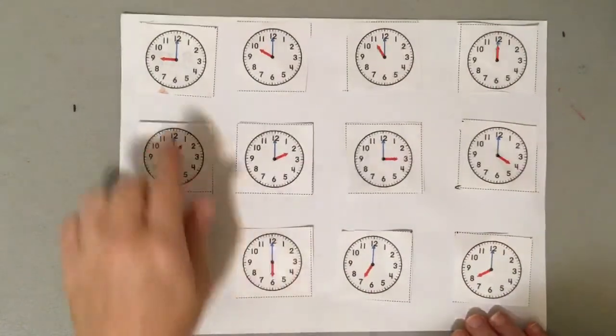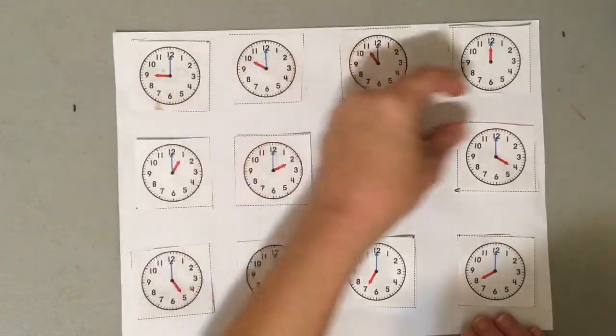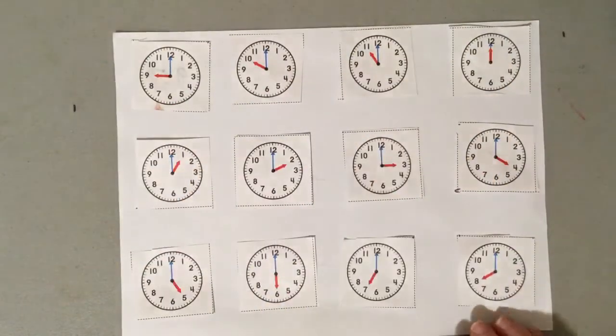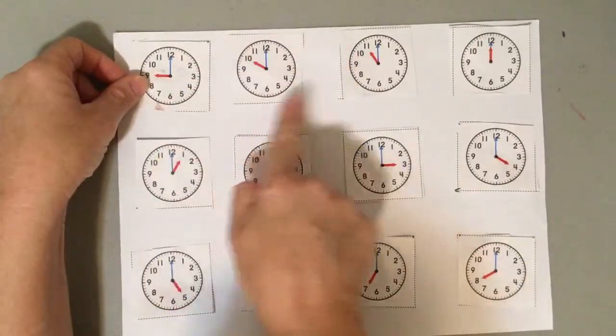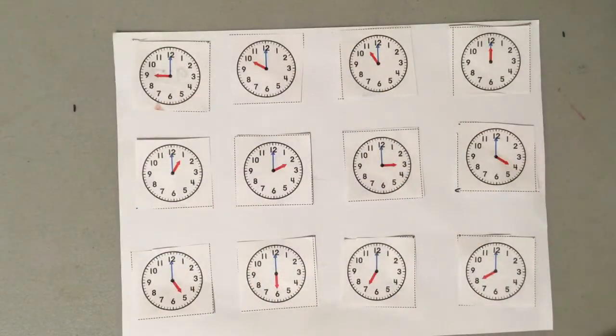I don't think we have enough room to write on here. Most of our kids write pretty big, so I don't think it's going to fit. So let's just put the time. You could put the time on the back if you want, or let's just put the time on the front. You could do it either way.